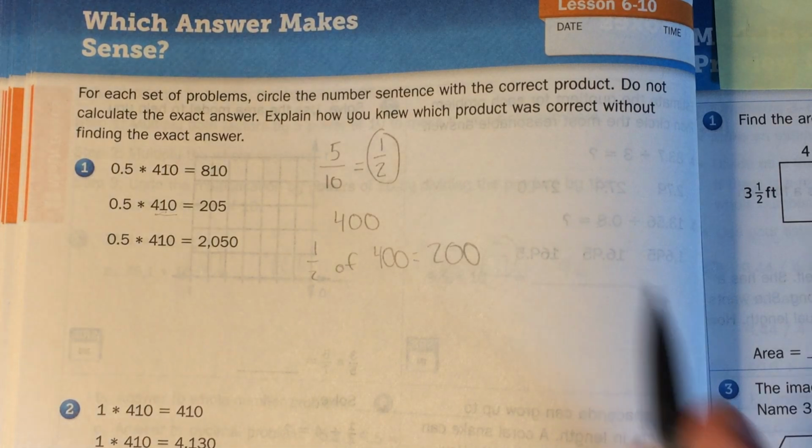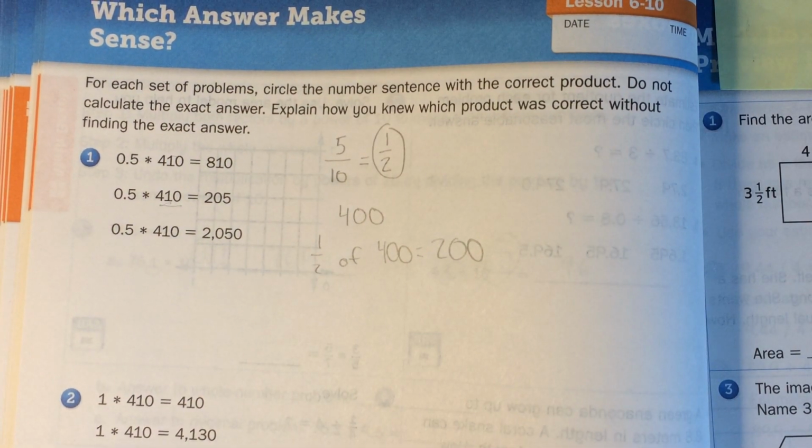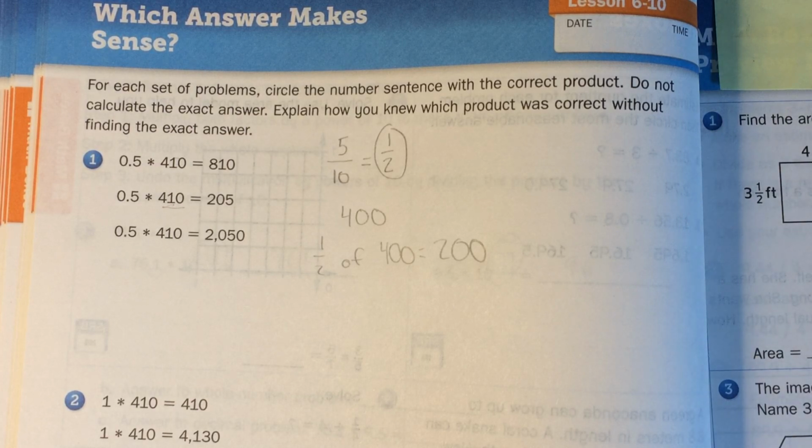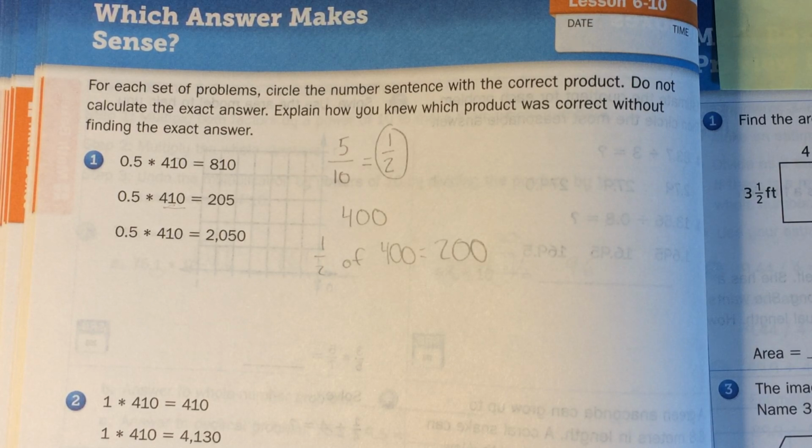There's no way you can take half of 410 and somehow you end up, it's like if there's 410 pieces of pizza, I don't know what scenario we're possibly talking about here. Like feeding a basketball arena that holds 410 people.